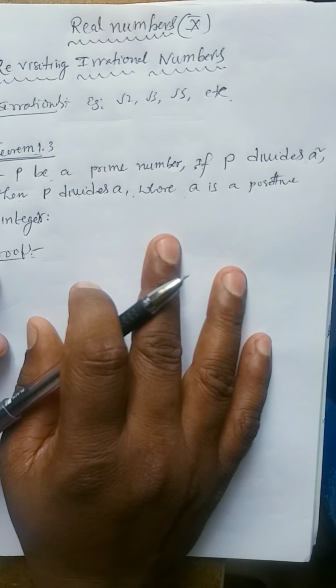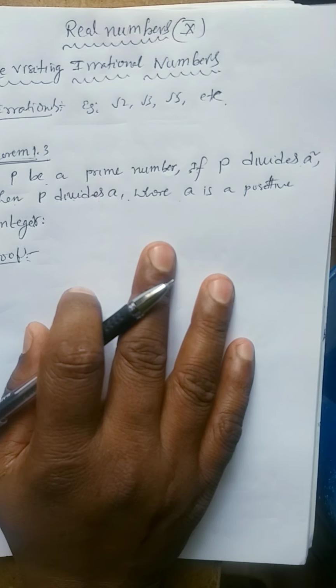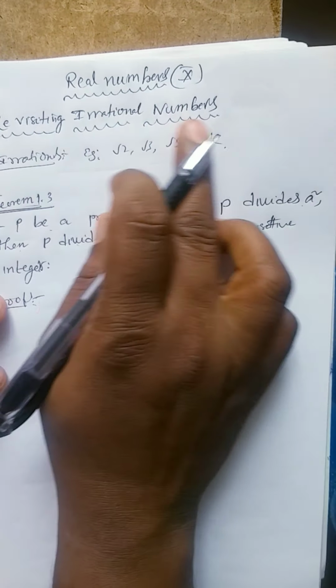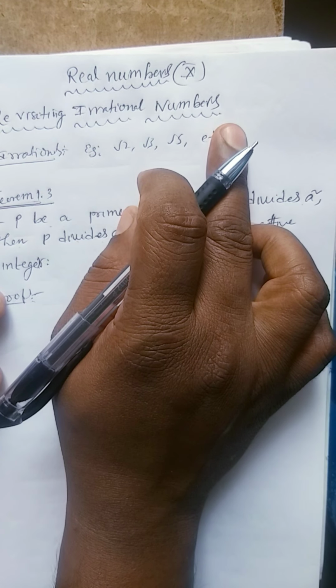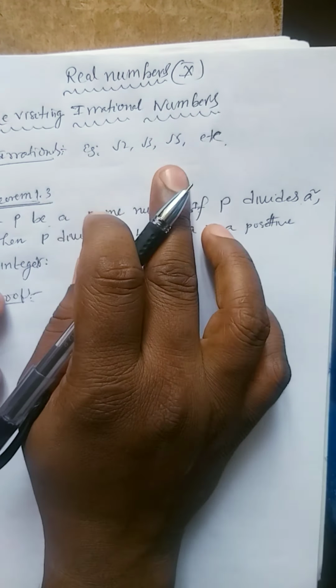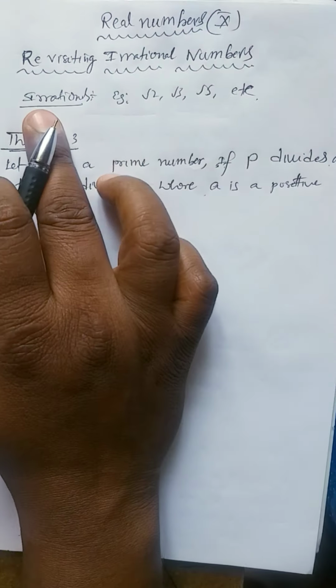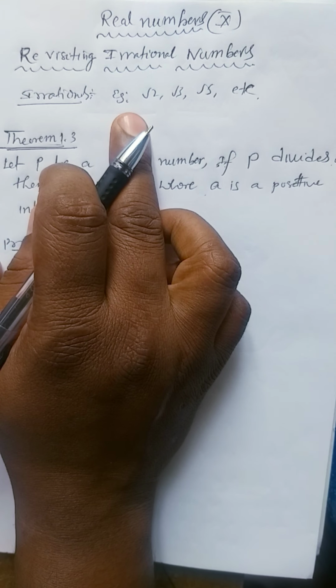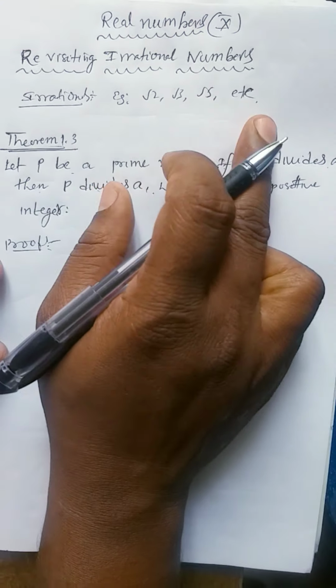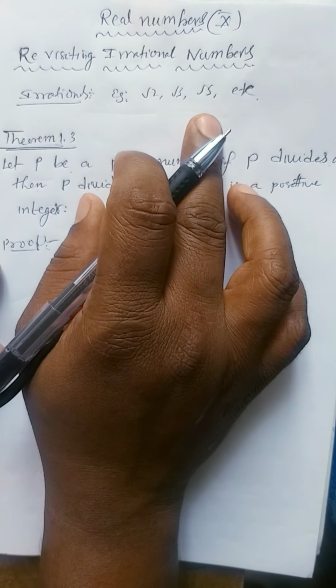Today we are going to learn about real numbers. In this one, we will discuss revisiting irrational numbers. In the ninth class, we studied what irrational numbers are. The irrational numbers are what? For example, root 2, root 3, root 5. These are examples of irrational numbers.